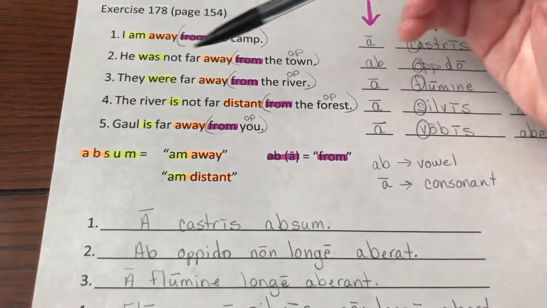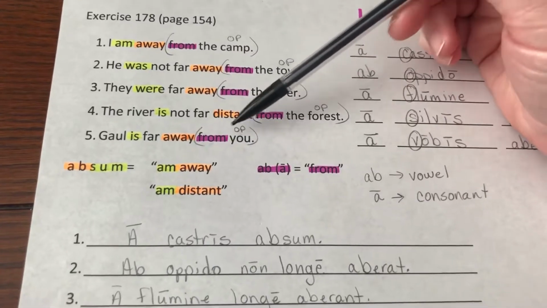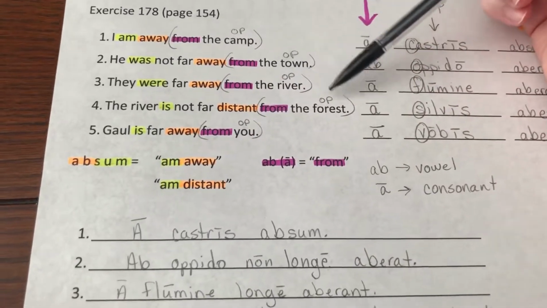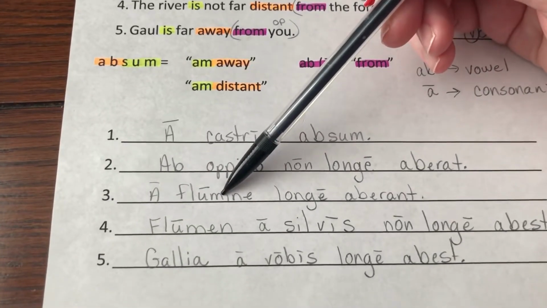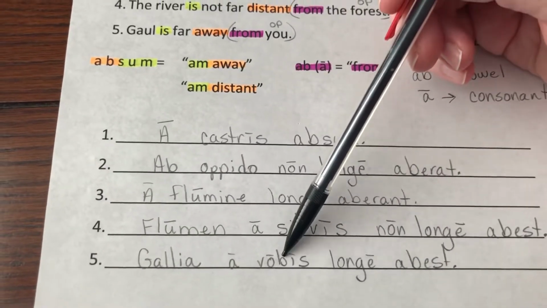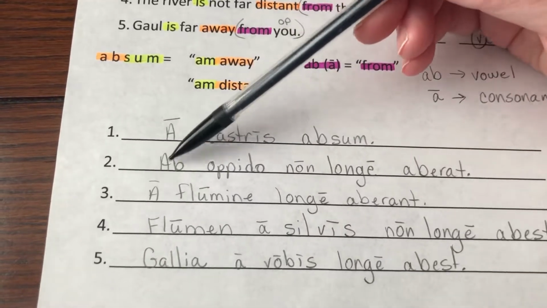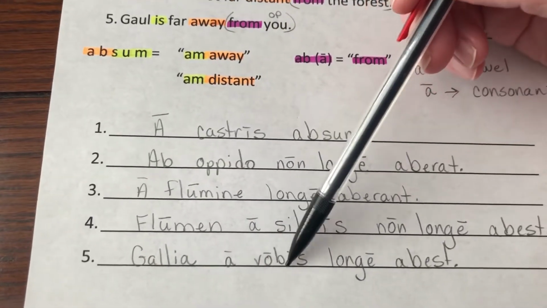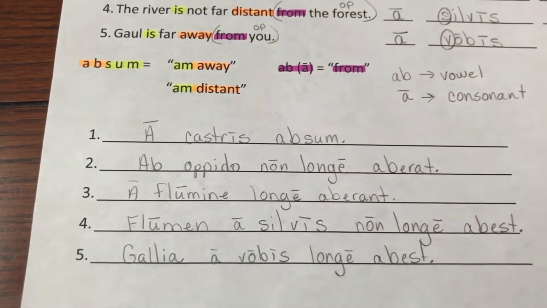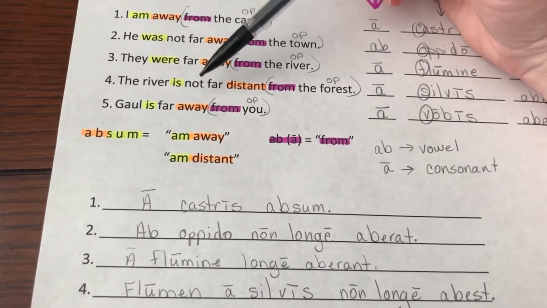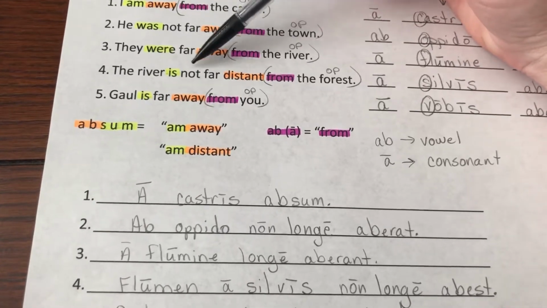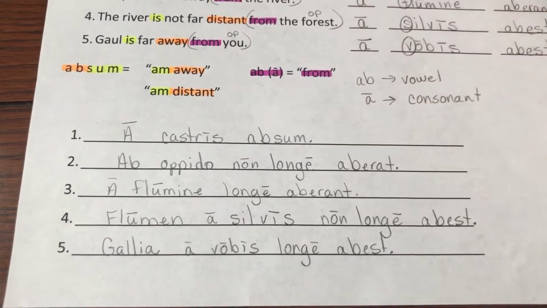Then you will also have a "from" before the object of the preposition. So after you find the object of the preposition right here, you put the correct form of the "from" in front of the object of the preposition. Then you just fill out the rest of the sentence, based on whether you have a subject or these adverbs here that you have to add in.